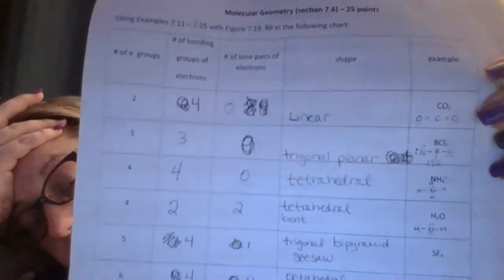BCl3 is trigonal planar, no lone pair on boron, so that's 0. There were three bonding groups of electrons because of the chemical bonds on boron and chlorine holding them together. And there were only 3 electron density groups. Okay, so the next one is NH4+.